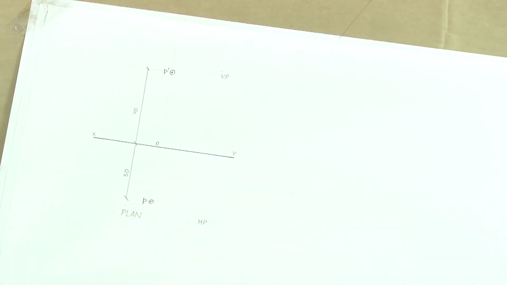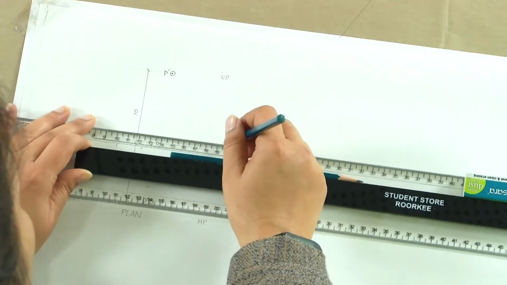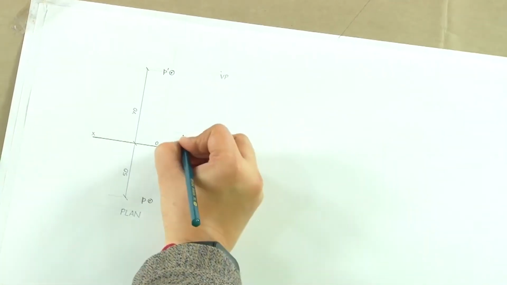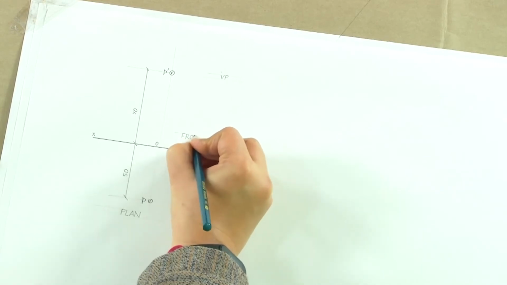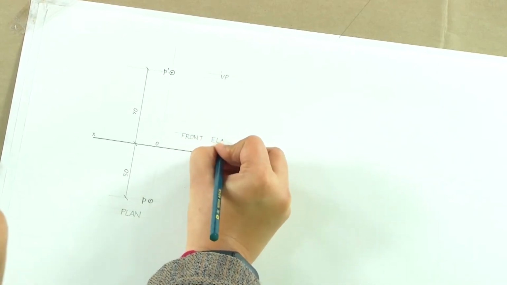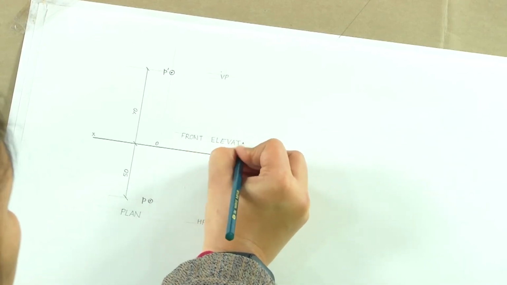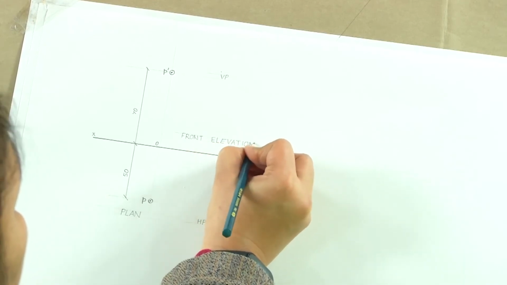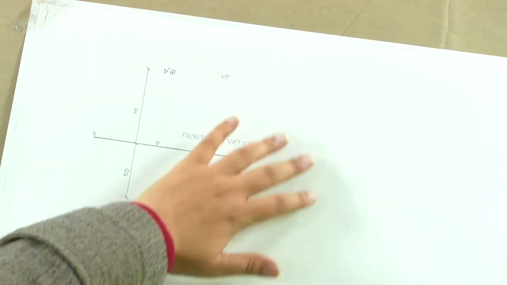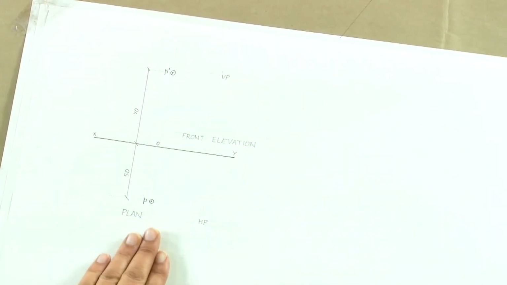You could also write top view though, and we will write front elevation. This makes the entire drawing for the given point complete. This is in first quadrant.